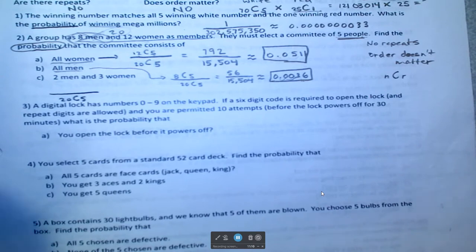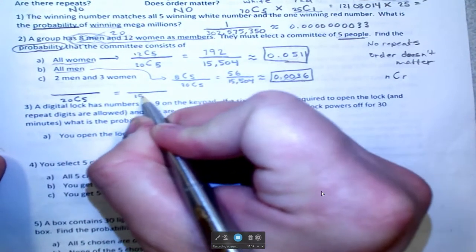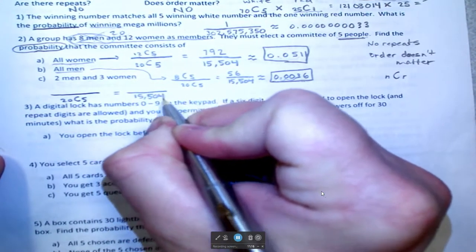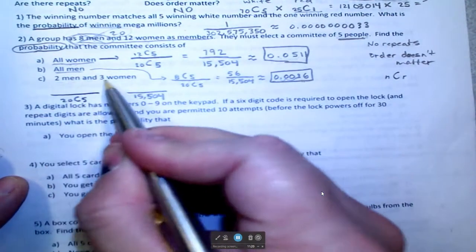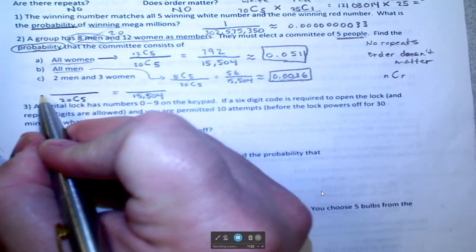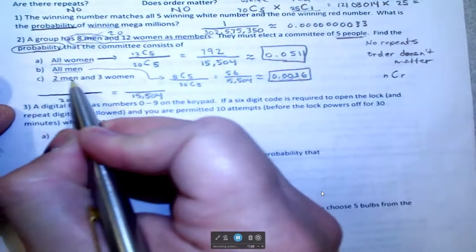We're selecting 5 people, okay? And of course, we know that the bottom number is 15,504, okay? So we got that down. Now, with 2 men and 3 women, this is where it gets a little complicated, but not a lot. Let's start with the 2 men.